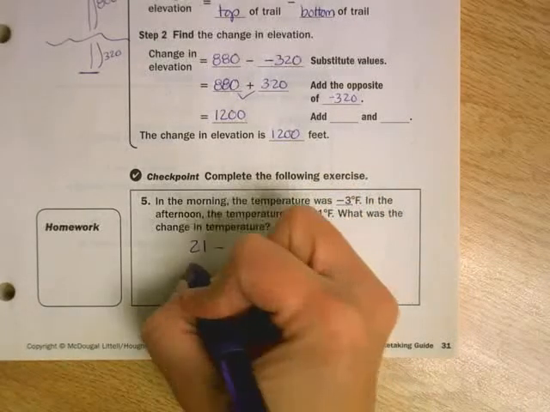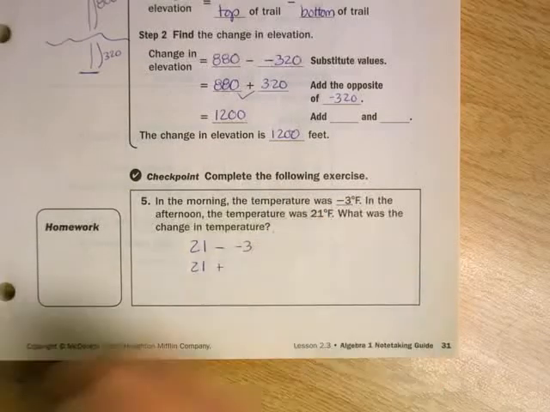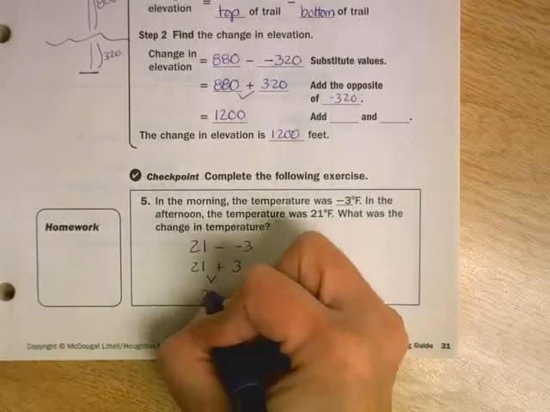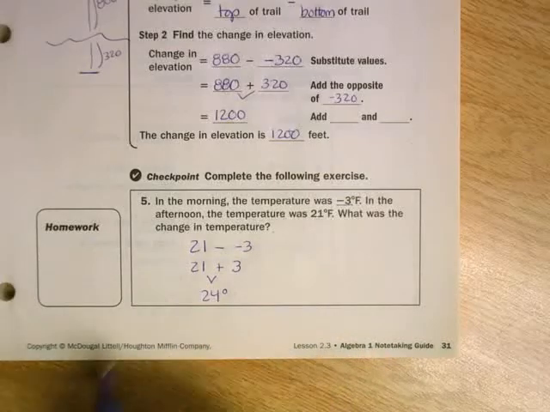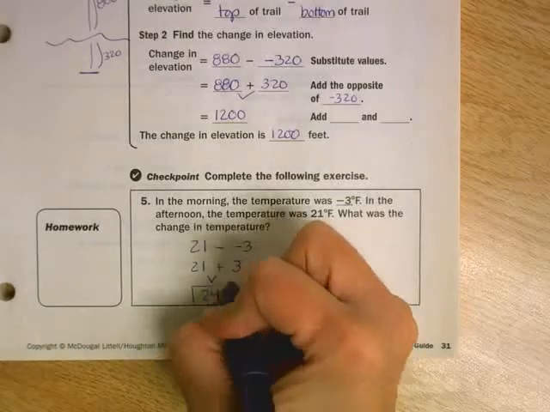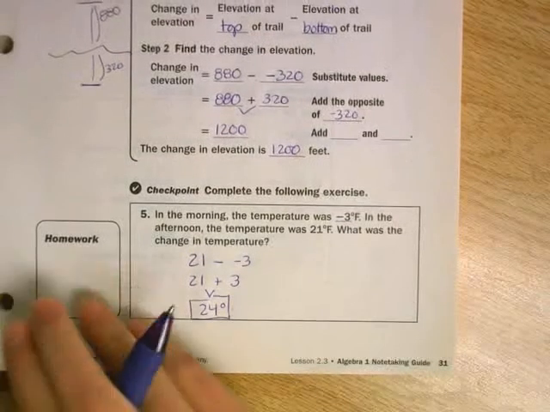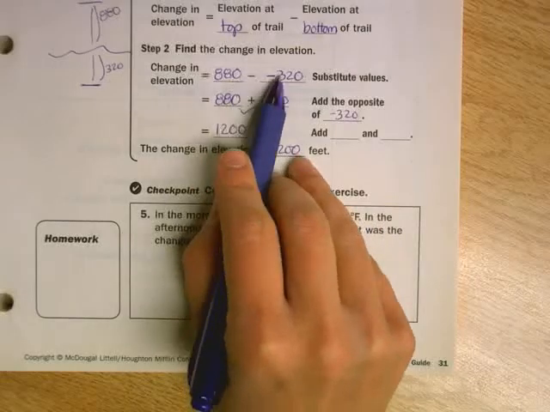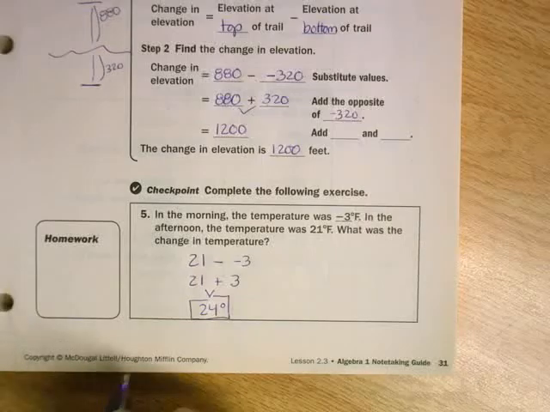How are we going to change that? You don't mess with the first one. We change this to adding the opposite of -3 is just 3. 21 plus 3, 24 degrees. That's how much it changed throughout the day. So there's our answer. All right, so we're going to do a little bit of practice where when you guys see any problem where it is subtraction, you're going to show us changing it to adding the opposite, even if you can do it in your head without showing that. We need to be able to see that you can change any subtraction problem into adding the opposite.